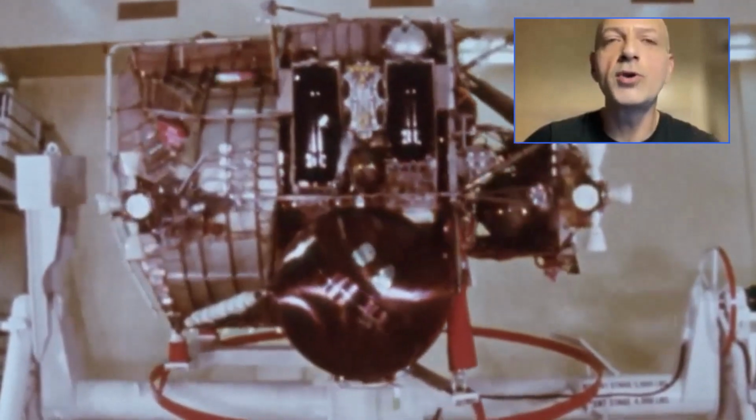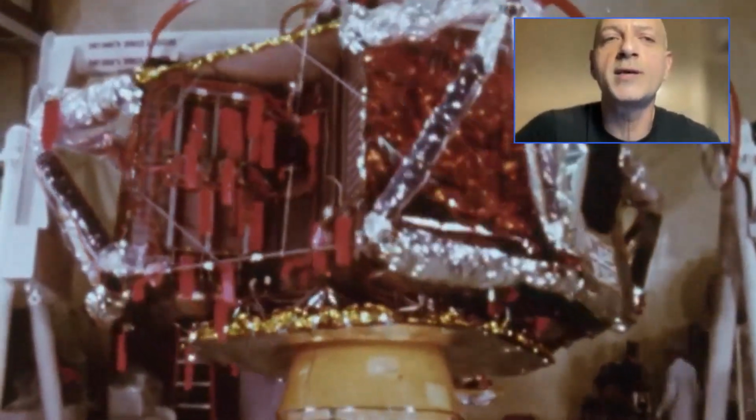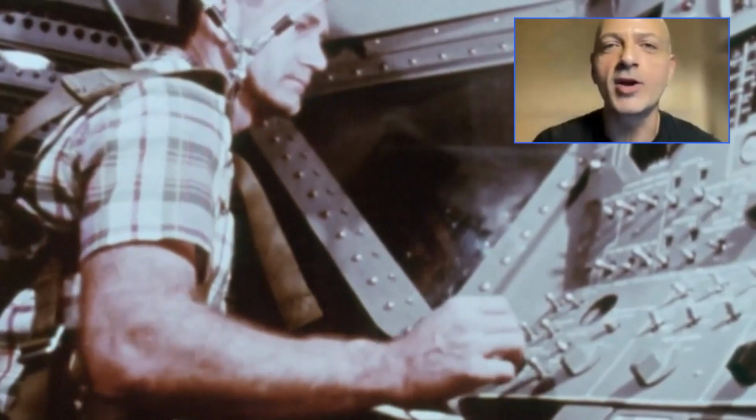how much of a joke it seems to be that they had a whole LEM, however big it was, more than 1 square meter, with a 1 millimeter thick aluminum wall.